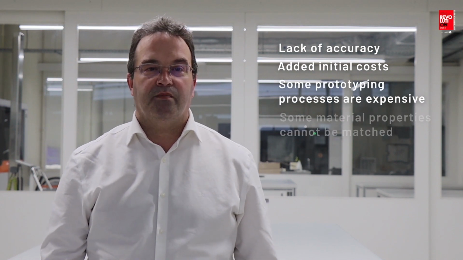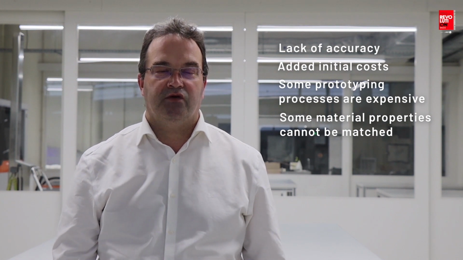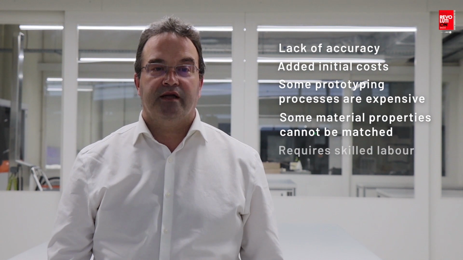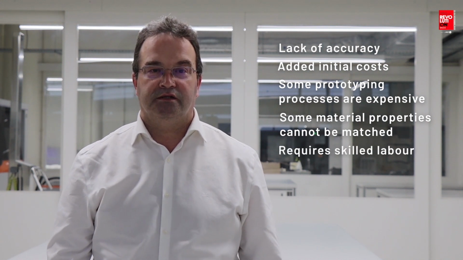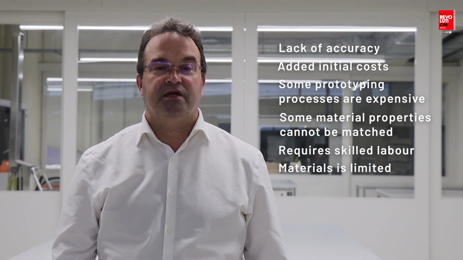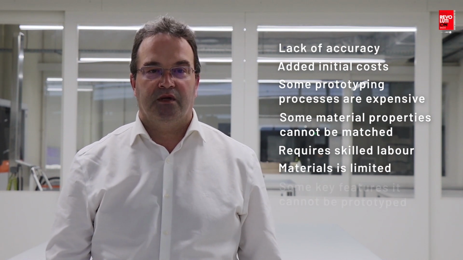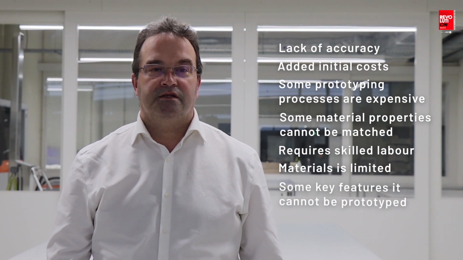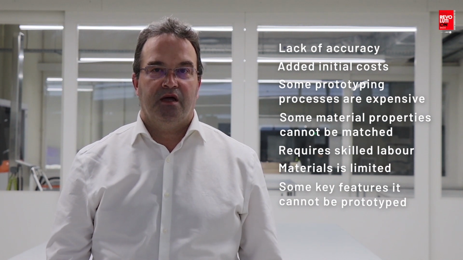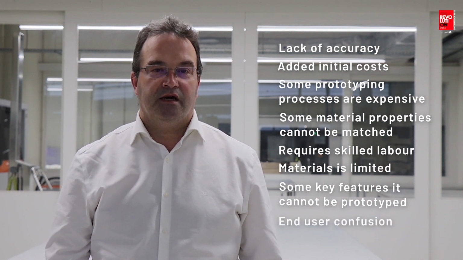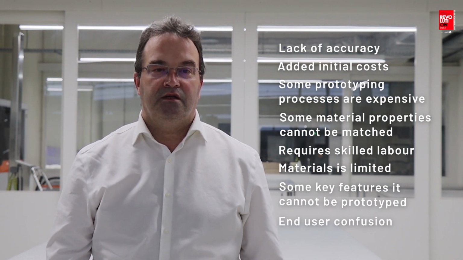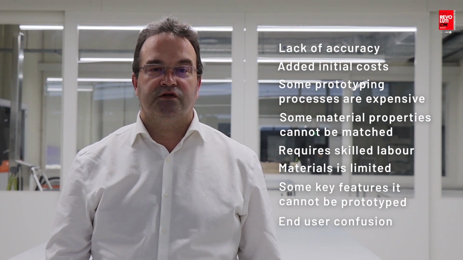Some material properties like surface finish and strength cannot be matched and require skill level in some technologies. The range of materials that can be used is still limited for some technologies, overlooking some key features because they cannot be prototyped. End user confusion, customers mistaking it for the finished product, and developer misunderstanding of user objectives.